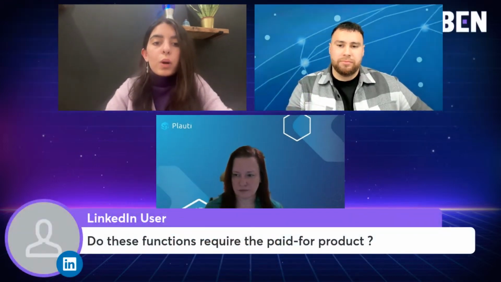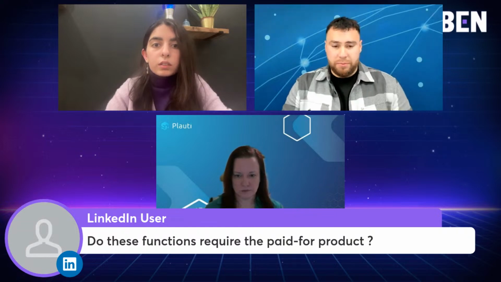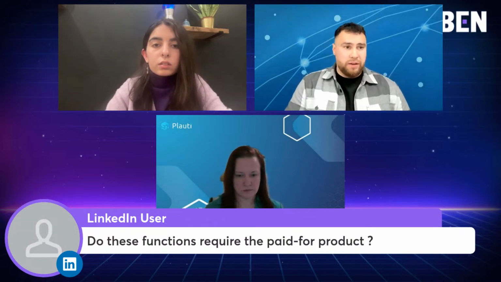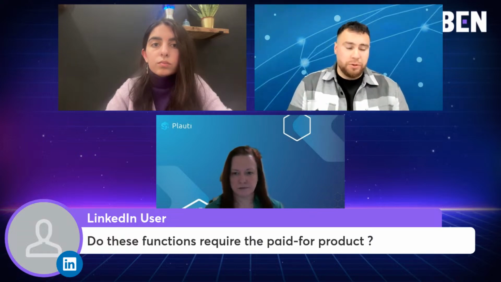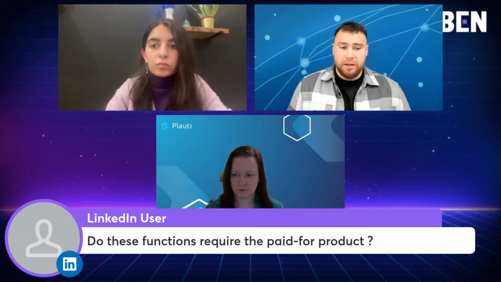So do these functions require the paid for product? Depending on your Salesforce license, they could be there. On Duplicate Check, of course, there are different levels depending on your needs and requirements. You might not need as many requirements as other companies do, and the prices do vary there. The free version is there, of course, that you can use. If by any chance it's limited to your necessities, there's always a possibility to upgrade to better versions.